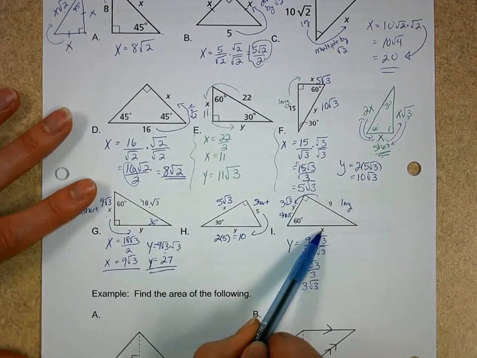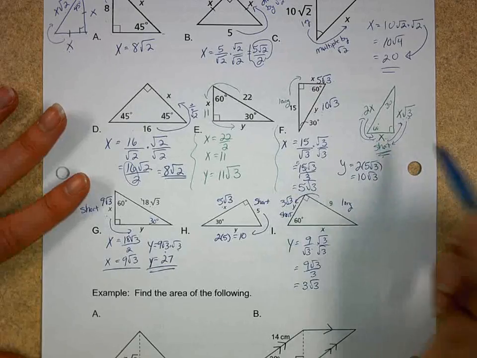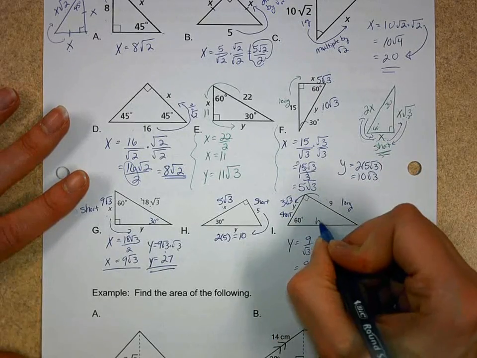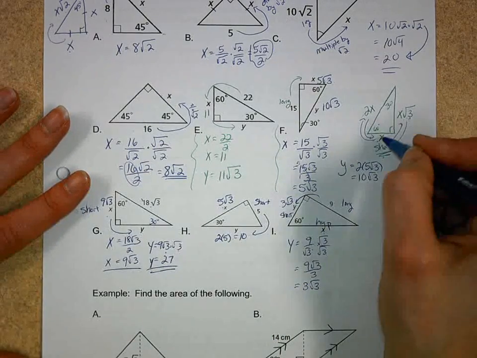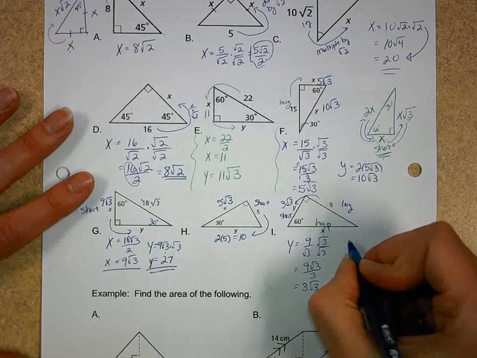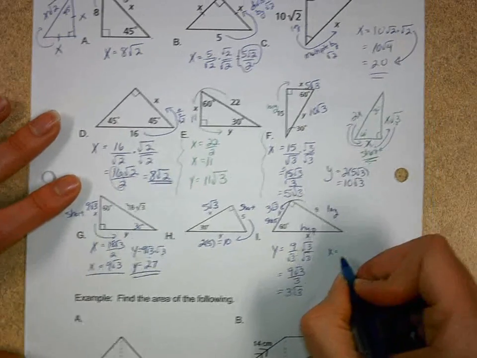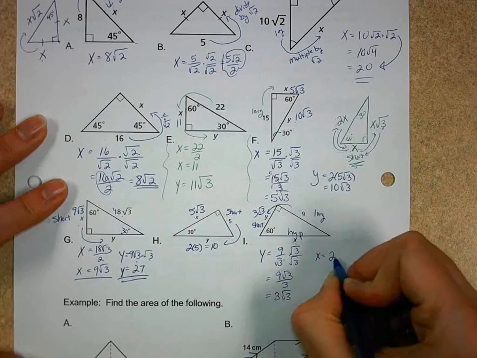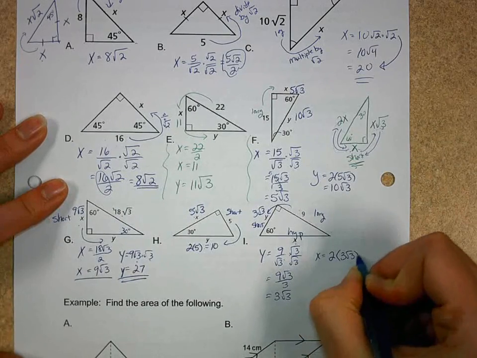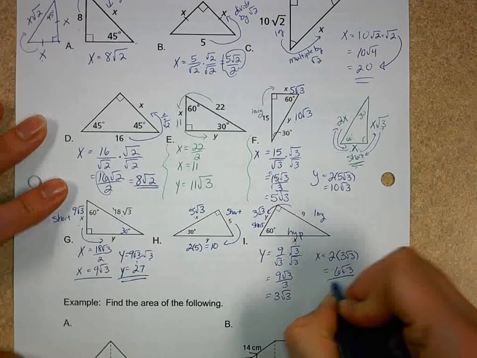Now, when I'm working with this, I need to go from short to long. How do I go from short to long? Well, short to hypotenuse. Didn't even think of it that way, I'm so sorry. Short to hypotenuse, what do we do? We multiply by 2. So x is going to be 2 times 3 root 3, which is 6 root 3.